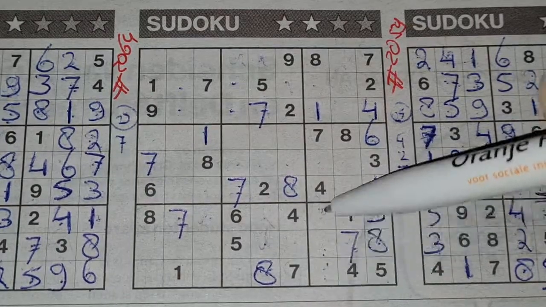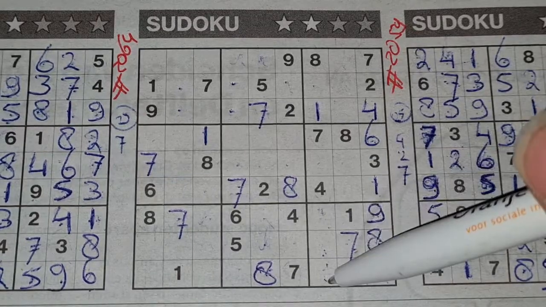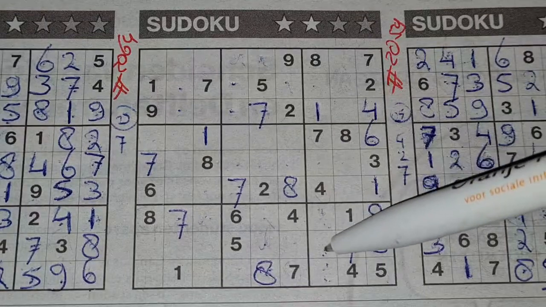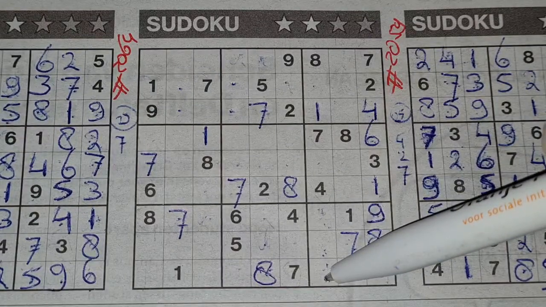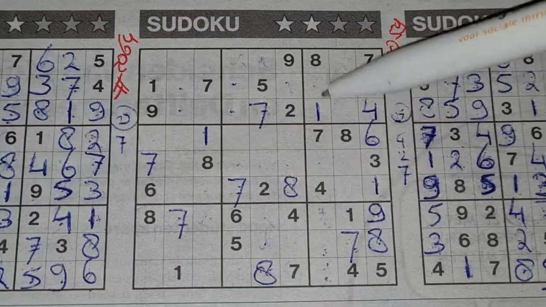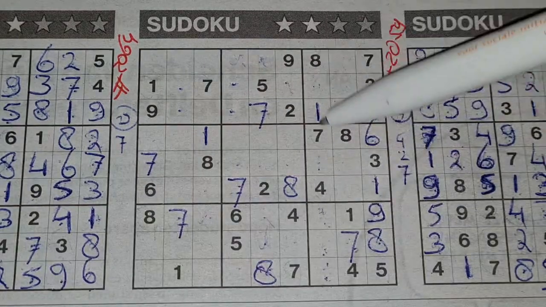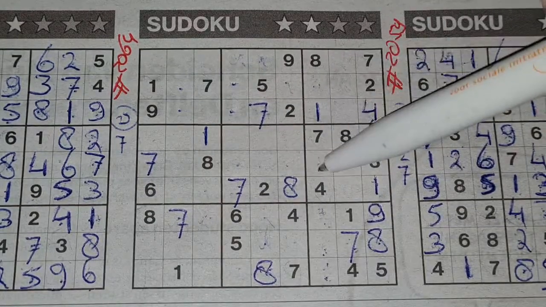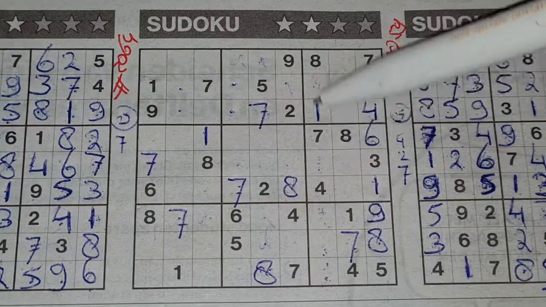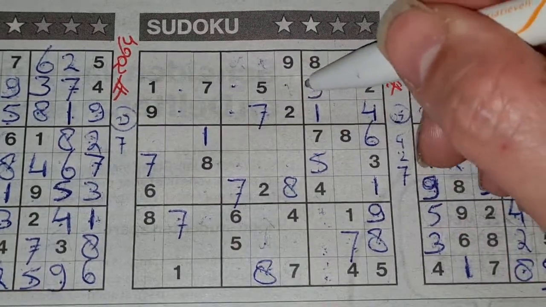Remember this, 2, 3, 6, because the other 2 should be the 9 and the 5 in this column. Yes, 9 and a 5. So the other 2 should be 9 and a 5. We see here 5, no 5 there. 5 should be here, and a 9 goes there.